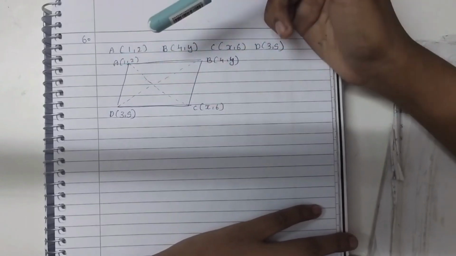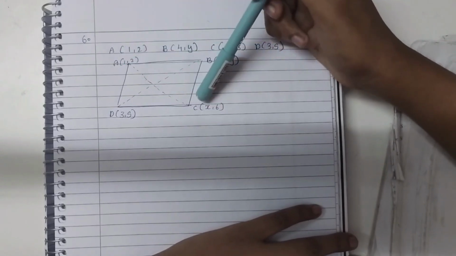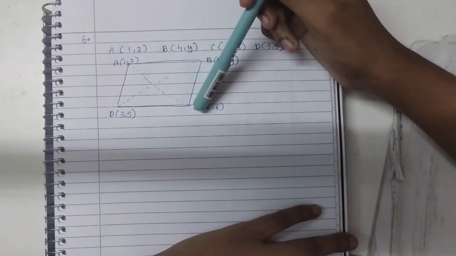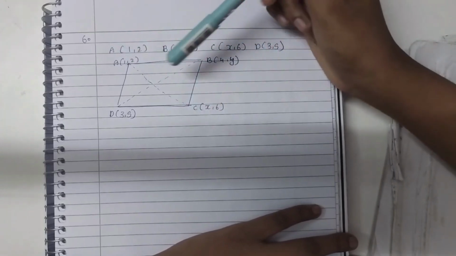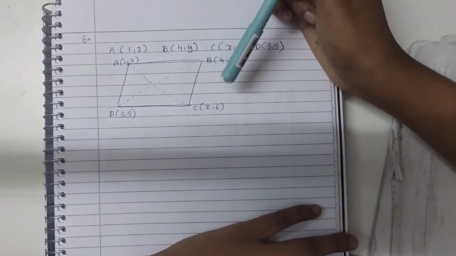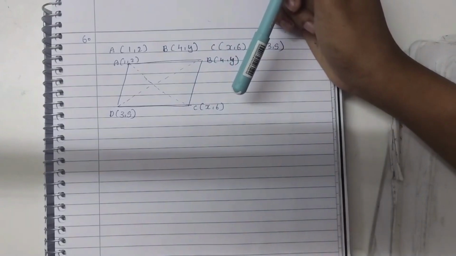That means the midpoint of A and C is equal to the midpoint of B and D, because the diagonals of a parallelogram bisect each other.